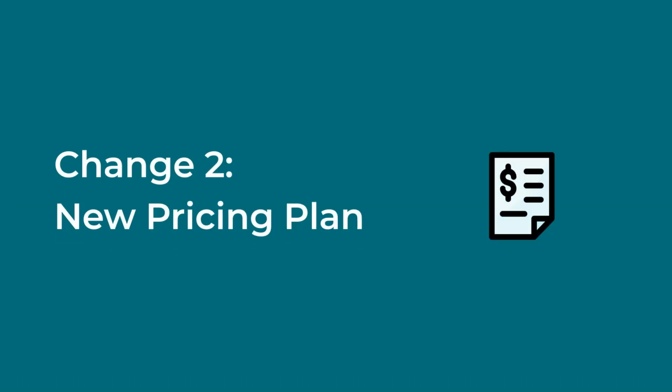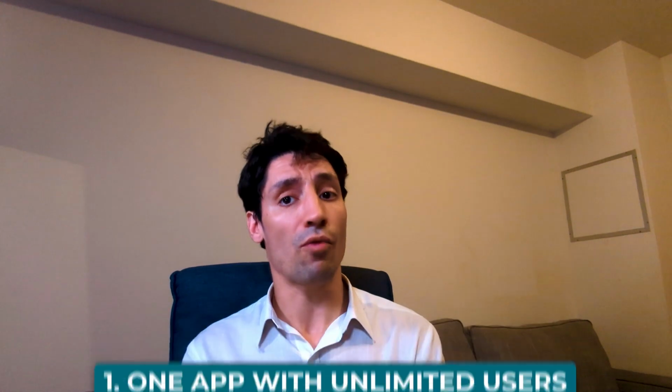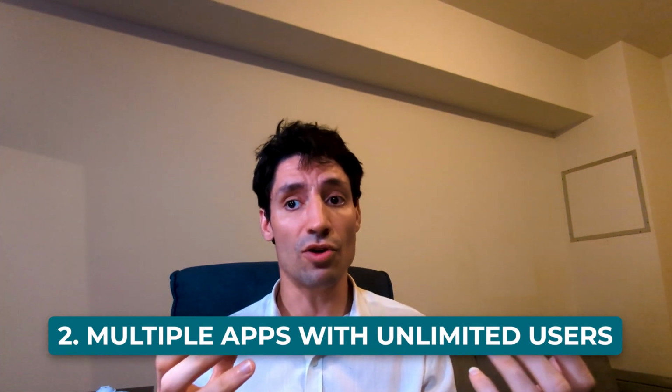I will explain that in the next item. The second main change is that Odoo introduced a new price plan. Before, Odoo had 2 price plans. The first option was to use only one app, and you could have unlimited users for free. And the second option was to use multiple apps with any number of users, and you would pay a price per user and per app.